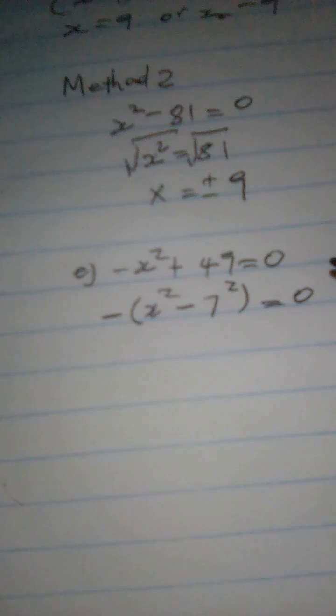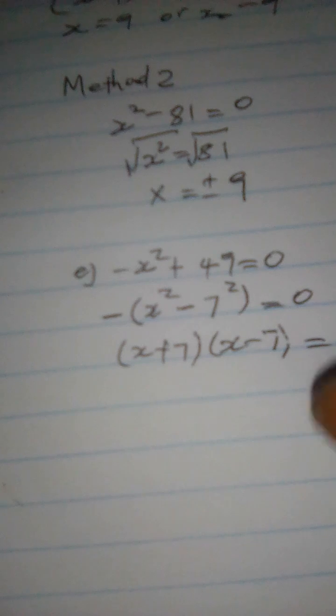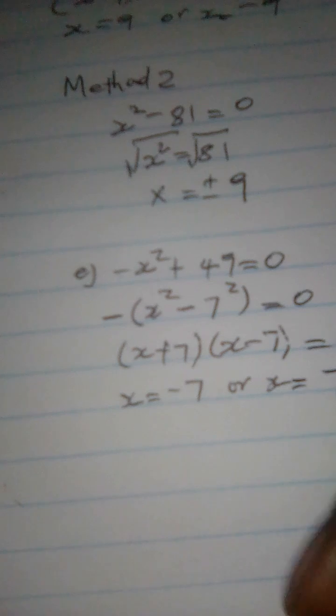Now here we have a difference of two squares, which can be rewritten as x plus 7 times x minus 7, which is equal to 0. So solving these, I'm going to have x equals -7 or x equals +7. Again, this one can also be solved by the square root method.